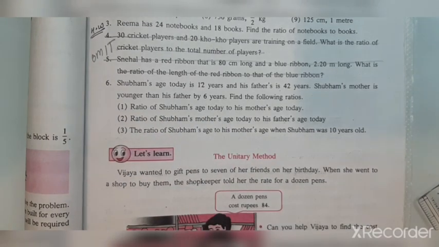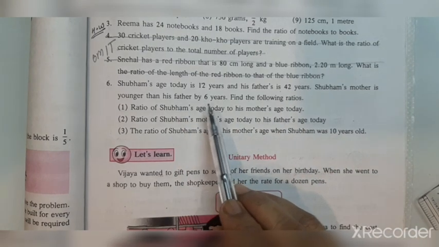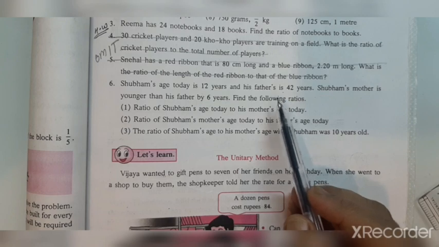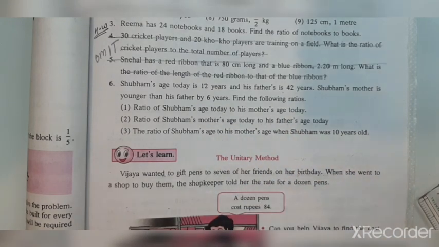Younger means smaller. So if Shubham's mother is smaller to father by 6 years, comparison is done between mother and father, and mother is 6 years small or younger. So we have to subtract 6 from father's age to get mother's today's age. So mother's today's age will be 42, father's age, minus 6. Since mother is 6 years smaller, we have to reduce 6. Make less, so minus.